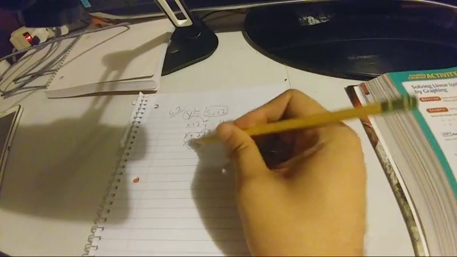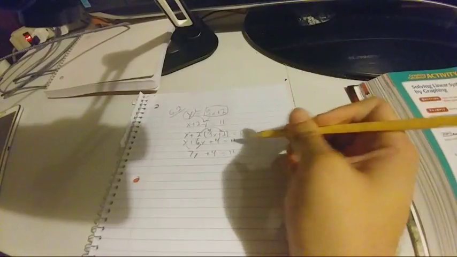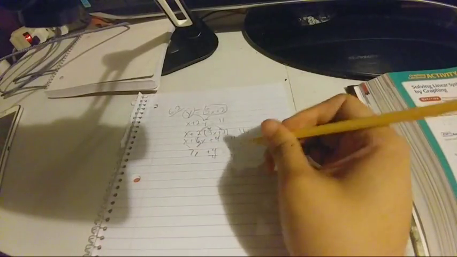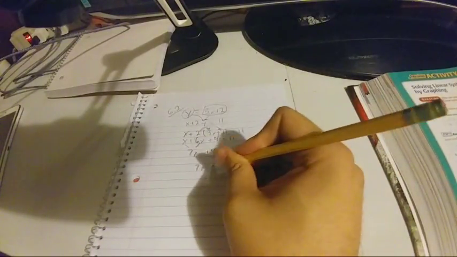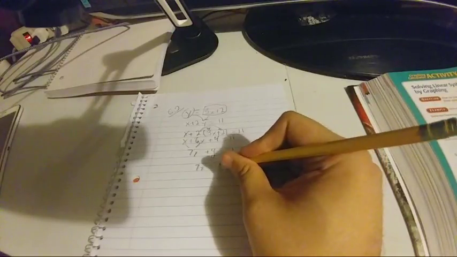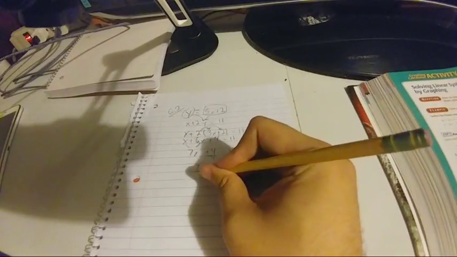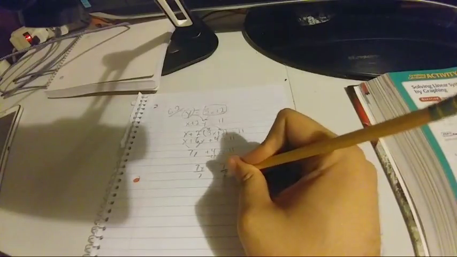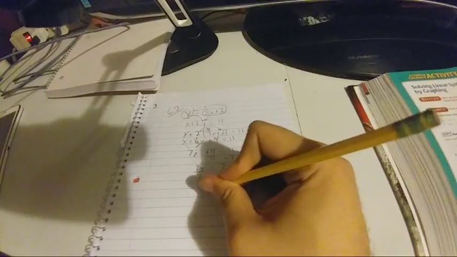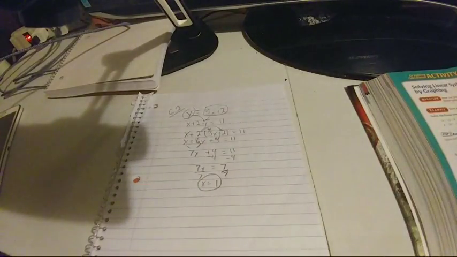x plus 6x is 7x plus 4 equals 11. And along with that, we're going to subtract 4 on both sides. 7x equals 11 minus 4, which is 7. Divided by 7, divided by 7. X equals 1.